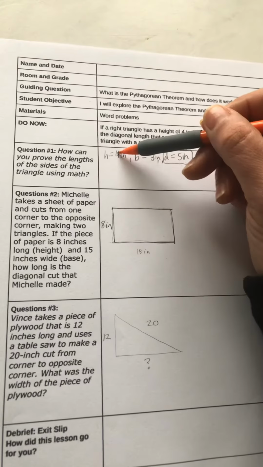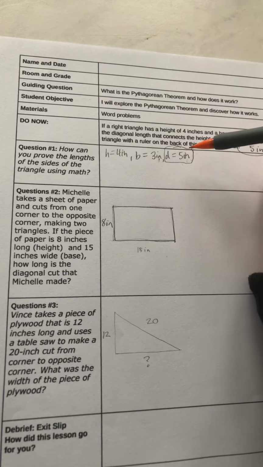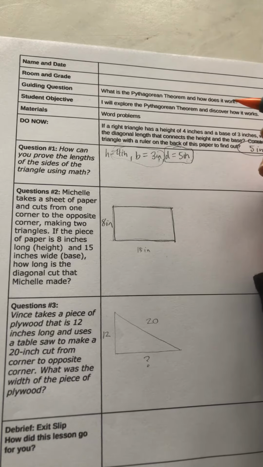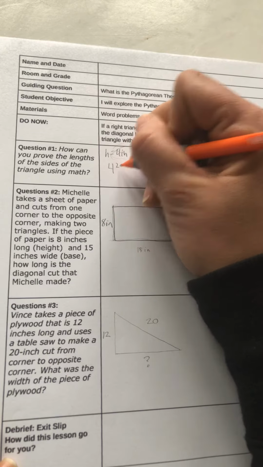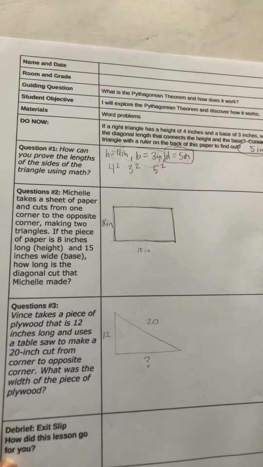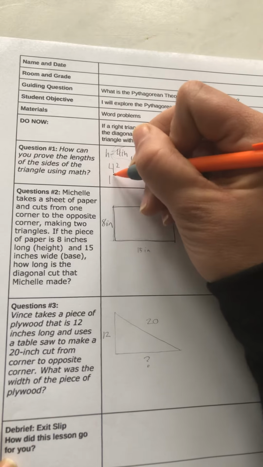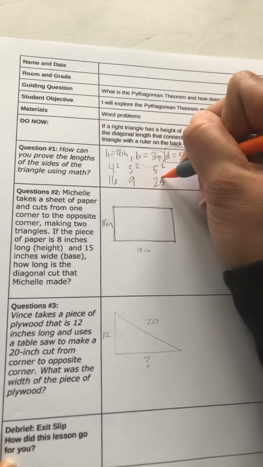So if you look at it, 4 plus 3 does not equal 5. 4 times 3 does not equal 5. So how are we going to relate these two numbers to make it this? Well, if you think about what we did in the square root lesson where you were squaring numbers, let's use that trick to see if that can help at all. So I'm going to do 4 squared and 3 squared and 5 squared and see if there's any relationship between these three numbers. So 4 squared is 16, 3 squared is 9, and 5 squared is 25.